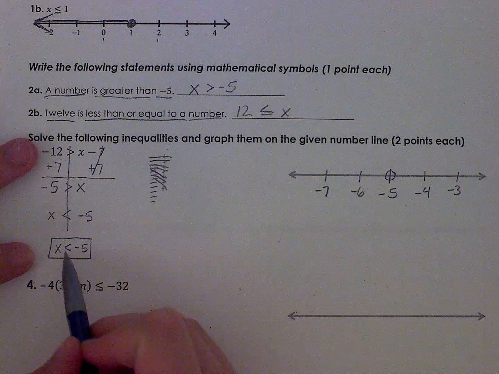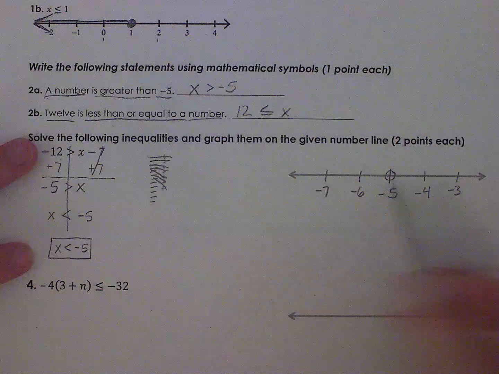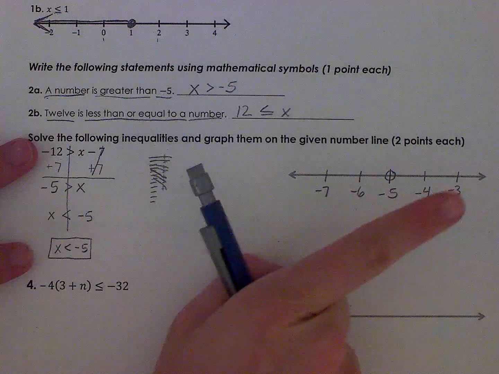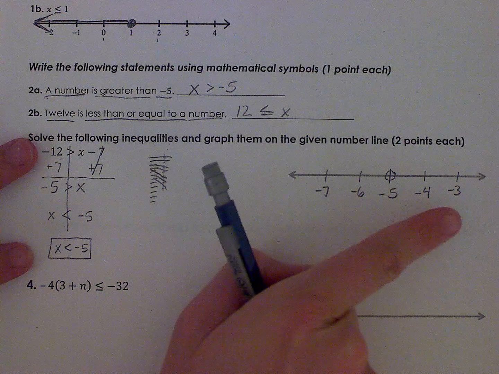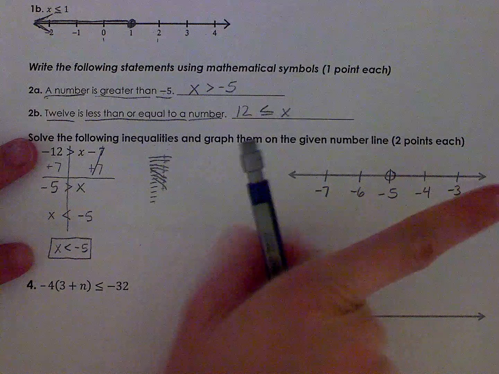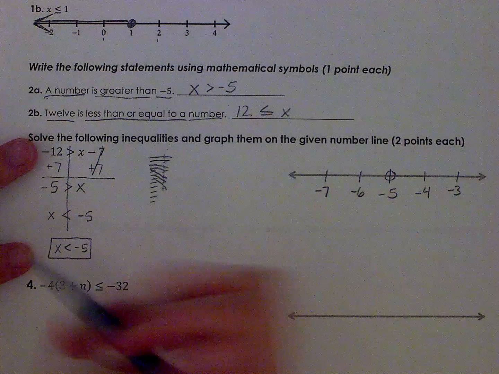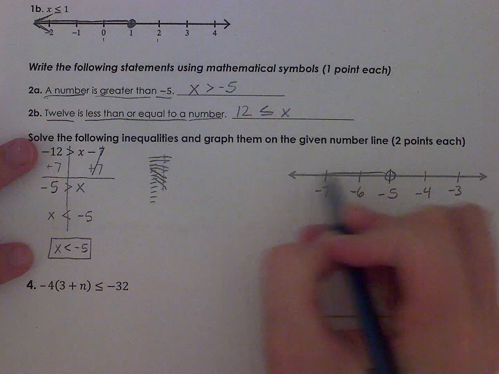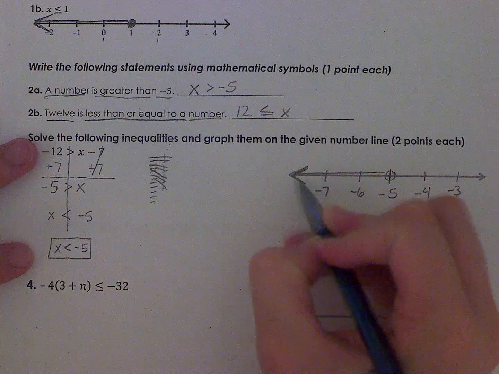Which way are the numbers less than negative 5? Well, let's think. So 0 is like this way, right? So 0 is greater than negative 5, right? Like 10 is that way. 10 is greater than negative 5. But we want less than, so we're going to go this way.